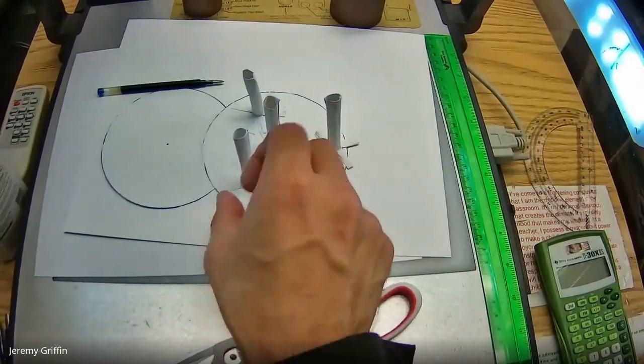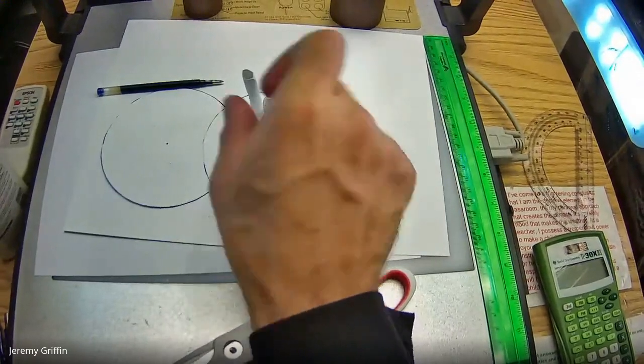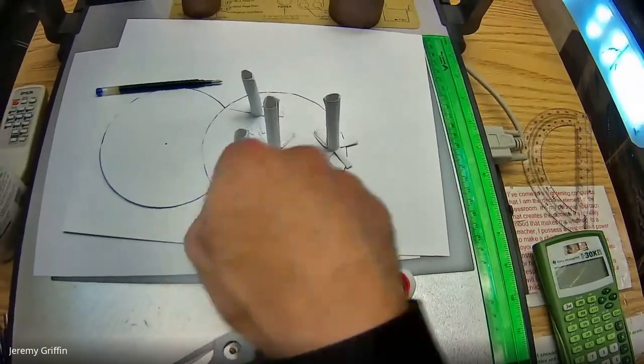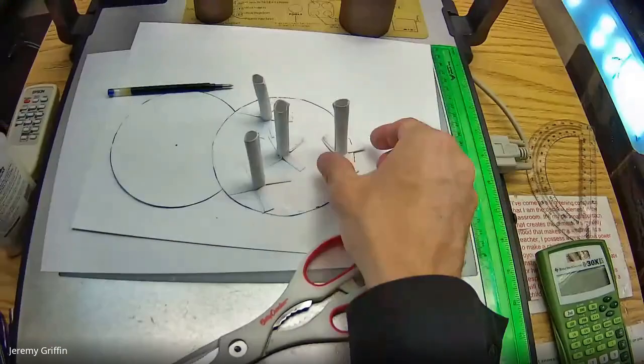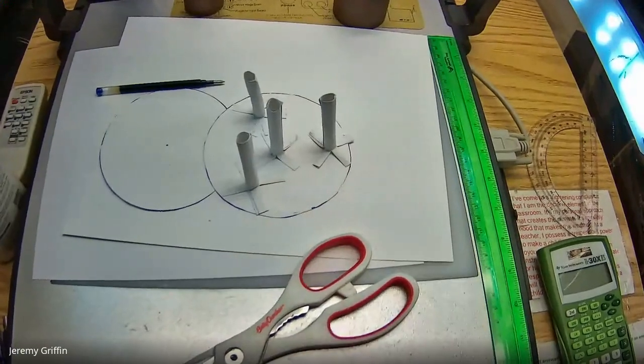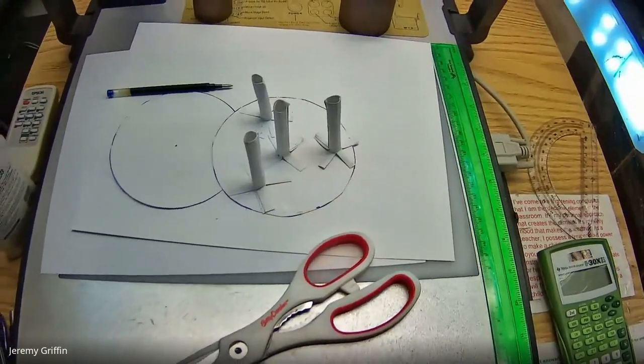What is really important though is that they're all equidistant from the center, right? Or if you want to think about it this way, equidistant from the edge. So if there's a centimeter right here, there's a centimeter right here. This one's got to be about a centimeter from this edge. Okay. That way, when they catch the teeth, they'll all catch at the same spot.